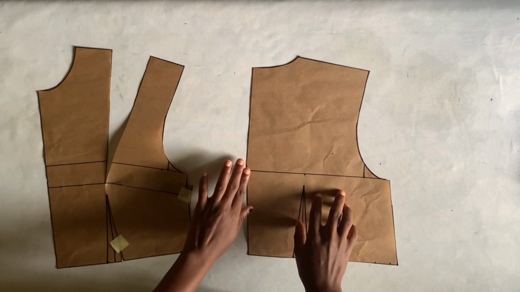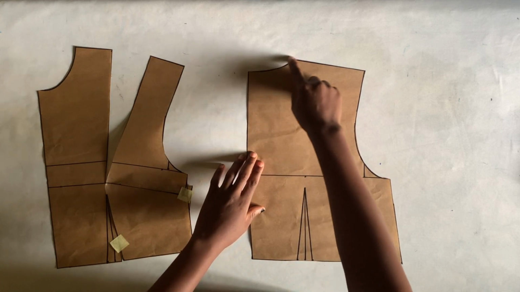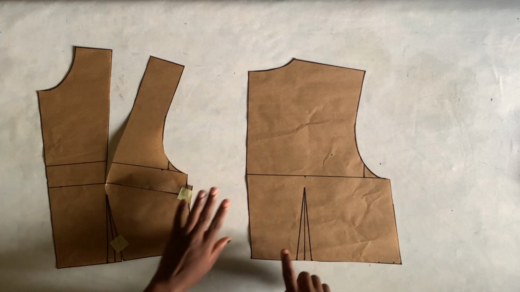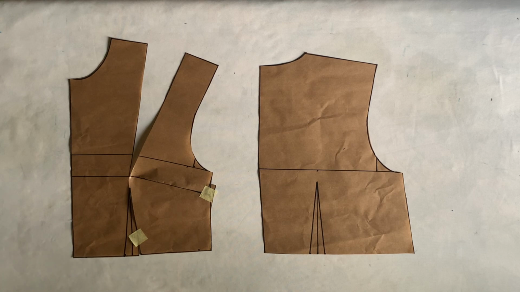But for the back, if you are going to be putting a zipper, you will add 1 inch for the zipper or 1.5, then you add ½ inch to all the other sides for the joining. So guys, this is how to draft a half scale bodice block. We are going to be using this pattern paper to cut on fabric one day to make a dress.